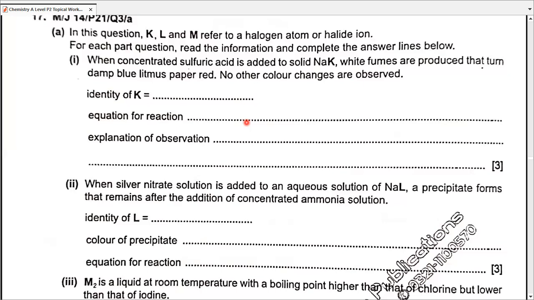Just cut the word bond out of it. HCl is acidic, all right. Hydrogen chloride is acidic and turns the blue litmus paper red. Okay, moving on. Number 2.